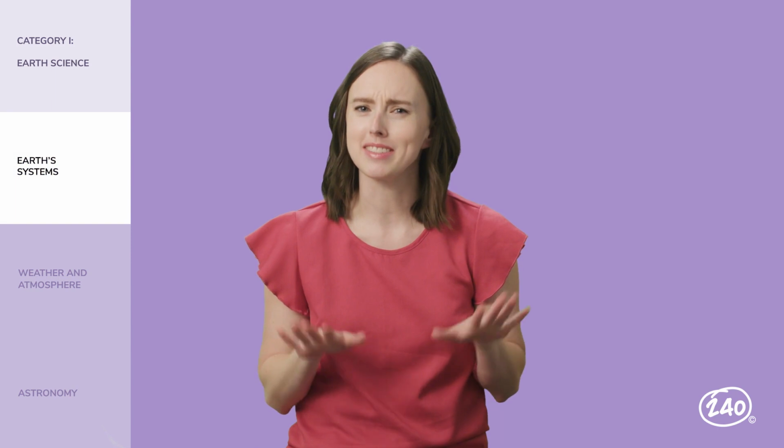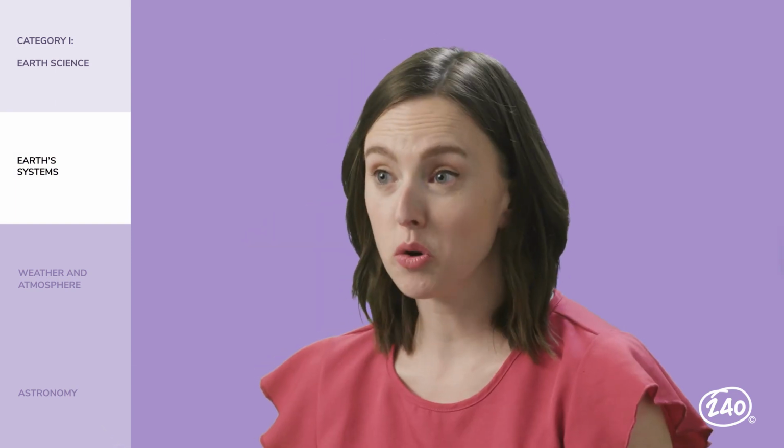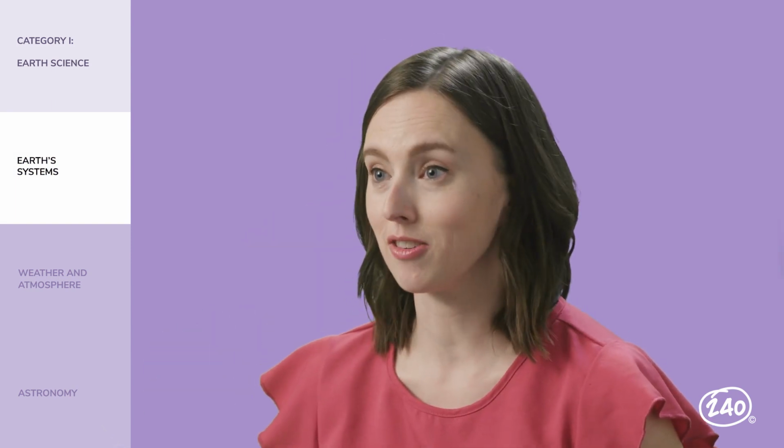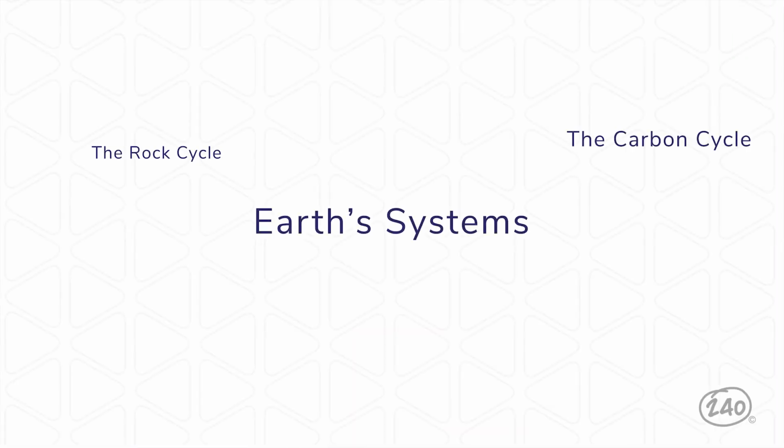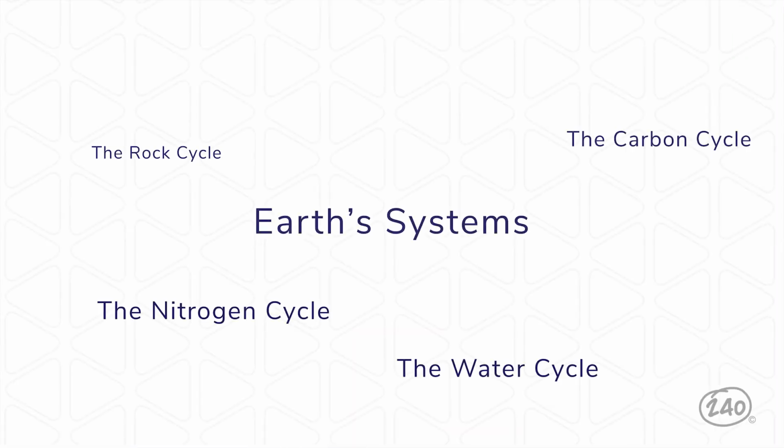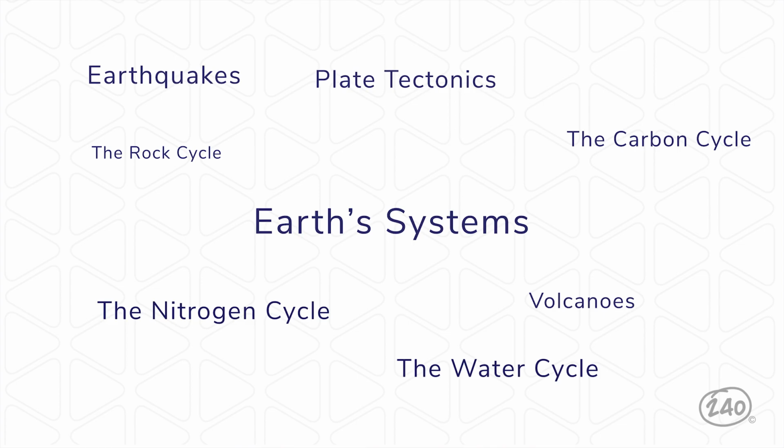Let's start close to home and stay on Earth first. This means you're going to know all the big systems and cycles on our planet and how they work. So the rock cycle, the carbon cycle, the nitrogen cycle, the water cycle, and all the stuff that goes into changing land on Earth. So plate tectonics, volcanoes, and earthquakes, just to name a few.